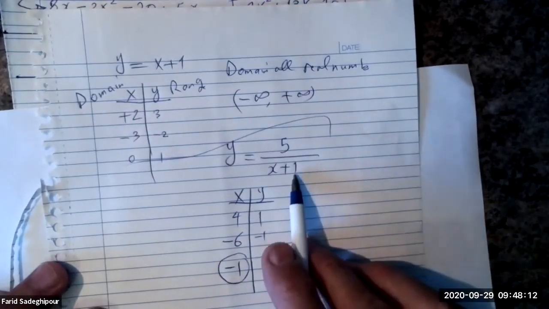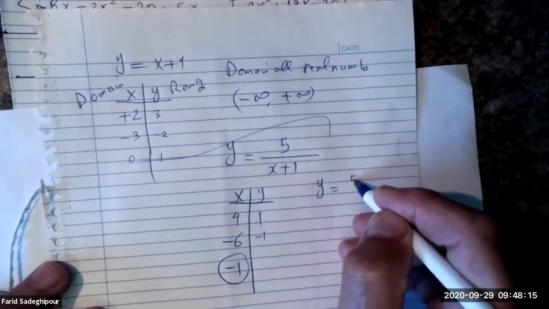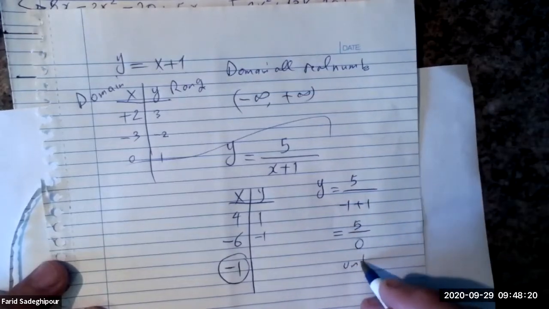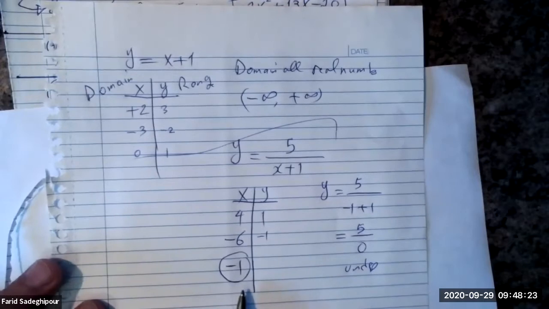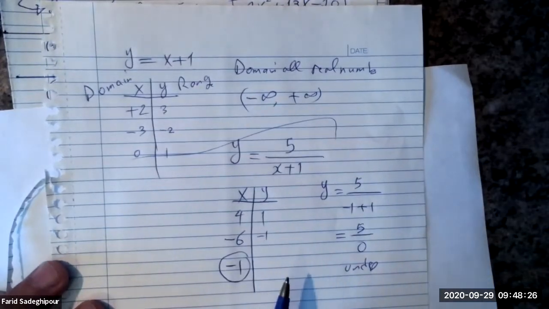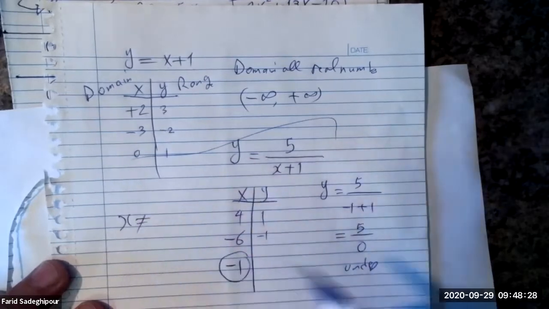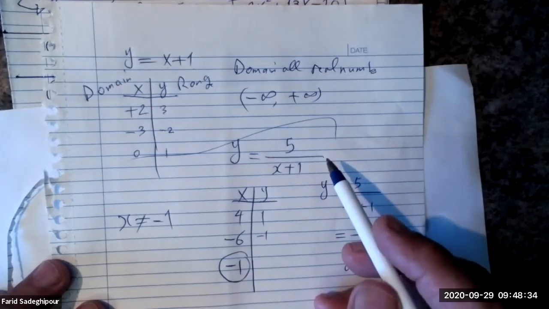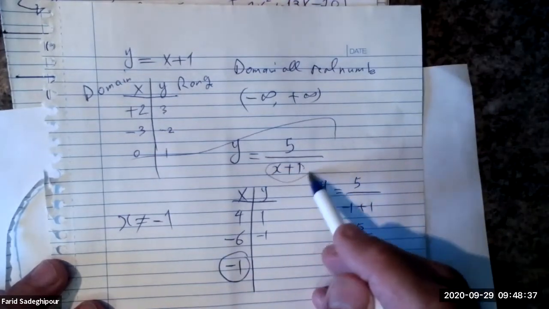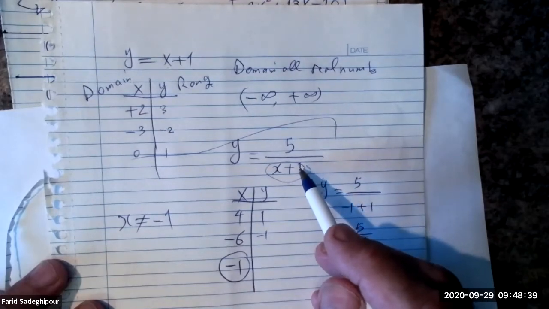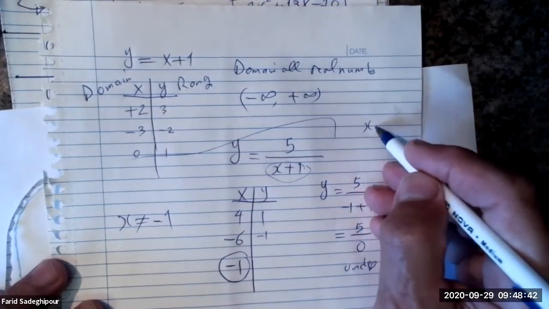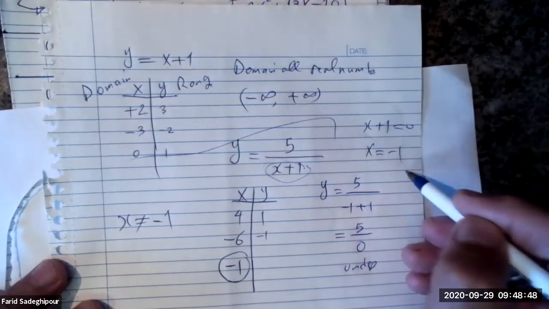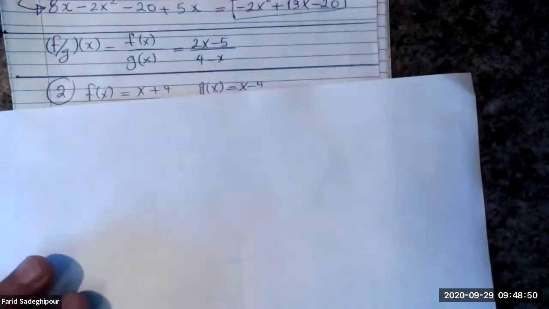Because if you put -1, then what's the y value? 5/0, which is undefined. So there is an exception here for the domain. You just say the domain is all real numbers except -1. So when you have a fraction and there is a variable in the denominator, to find what number must be excluded, always take the denominator, set it equal to 0 to see what number would make the denominator 0, which in this case is -1. Okay, so that's the case here.